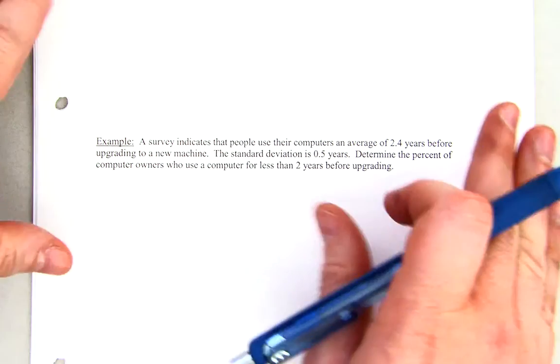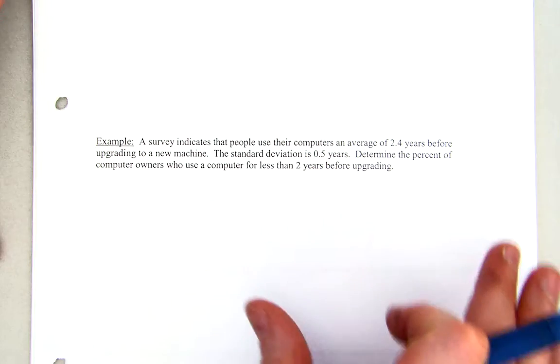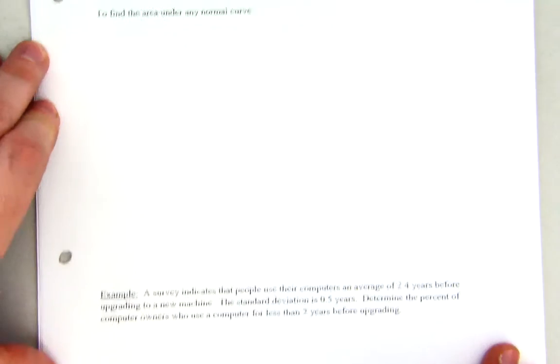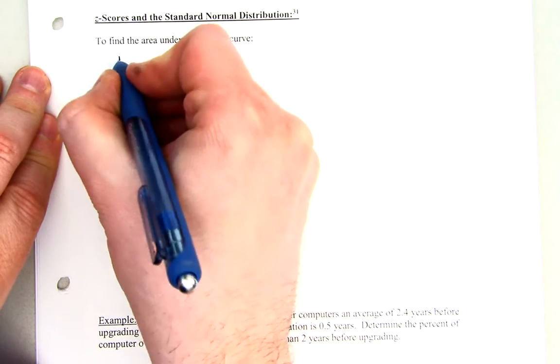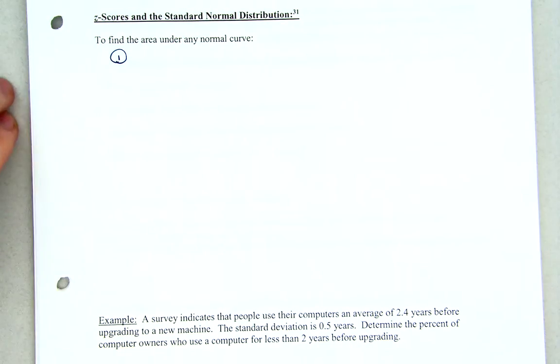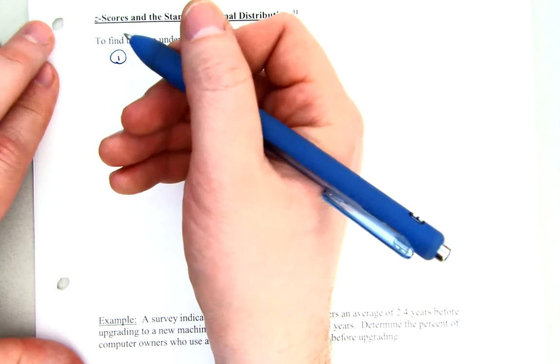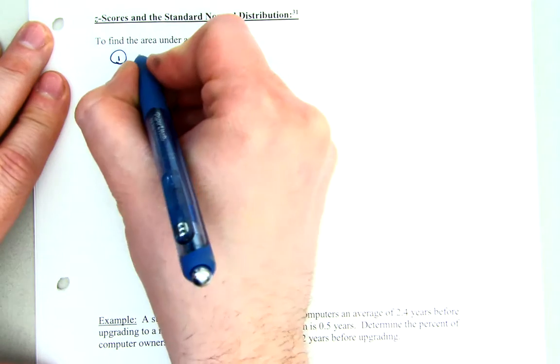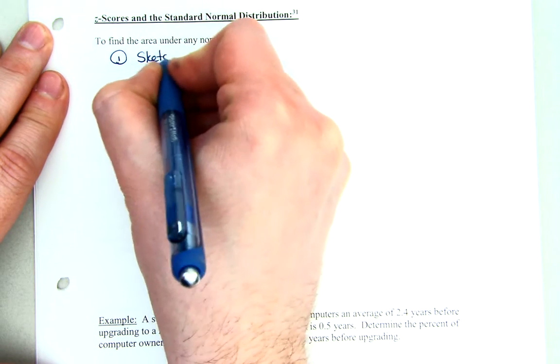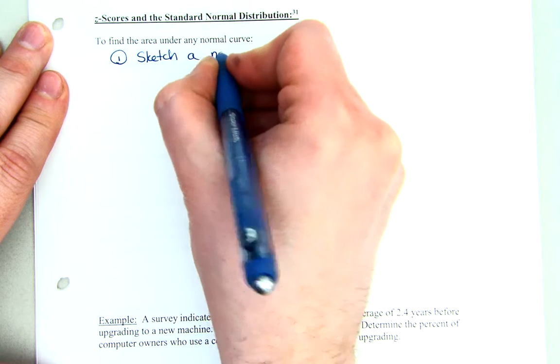Well, to deal with this, I'm going to fill in stuff on the top and work the problem on the bottom kind of at the same time. The first thing we're going to do to find the percent of data to the left or to the right or between things on any normal distribution is we're first going to sketch a normal distribution, and we're going to label our mean and any important data values. Sketch a normal distribution.